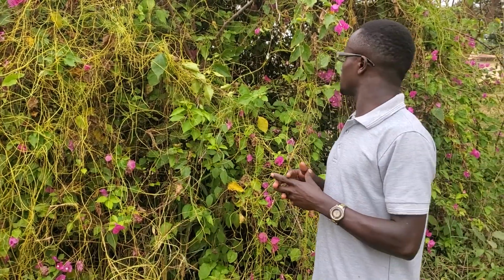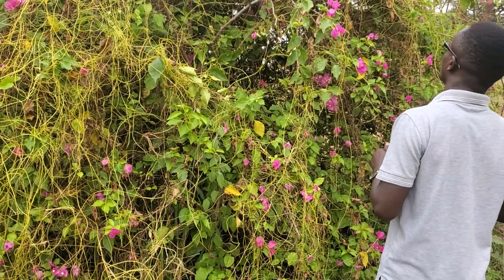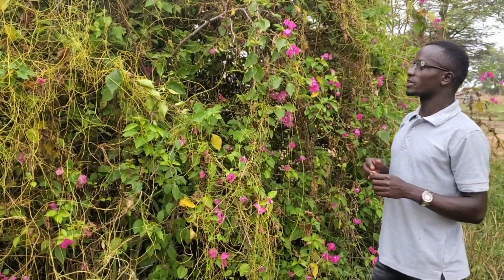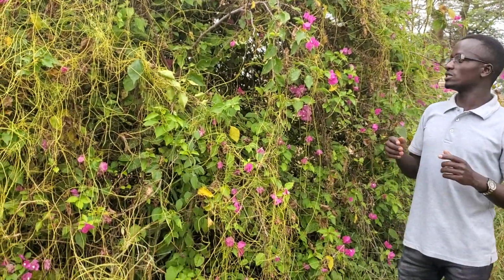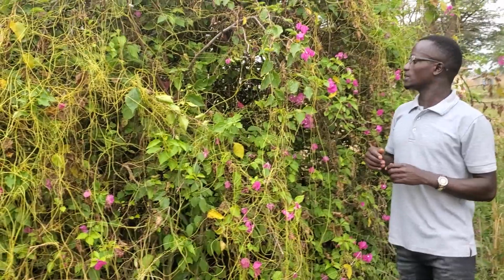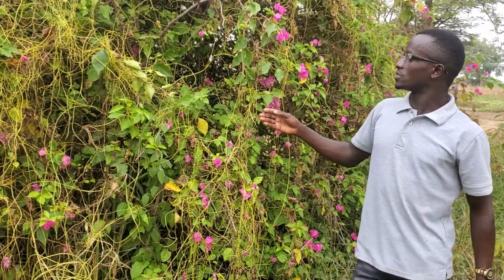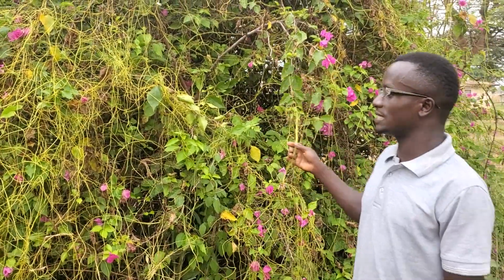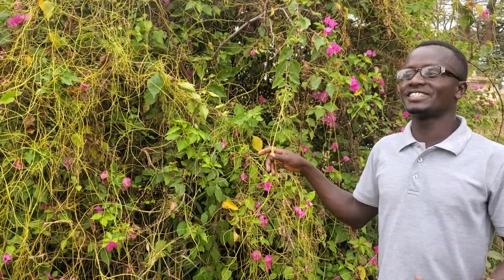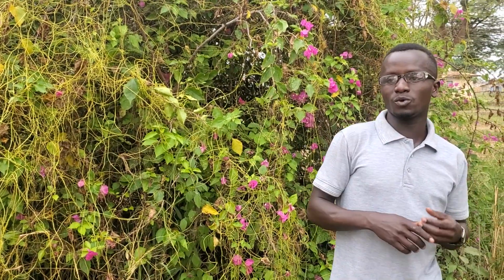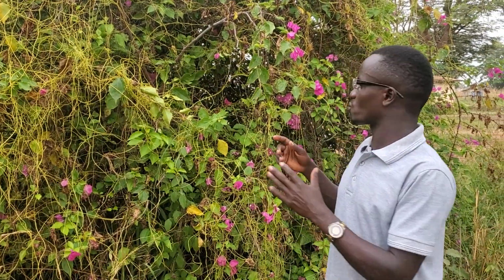Thank you, sir. To talk about its uses, it has different uses. For example, herbalists use it for witchcraft. Because of its name, it has different names. For example, it's sometimes called a devil's gut. That name makes it be known as a witch plant, because very many people use it for witchcraft.